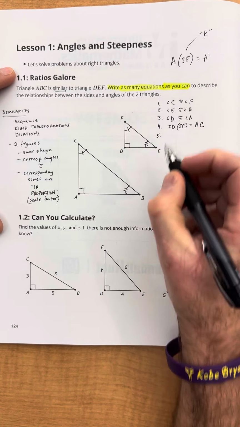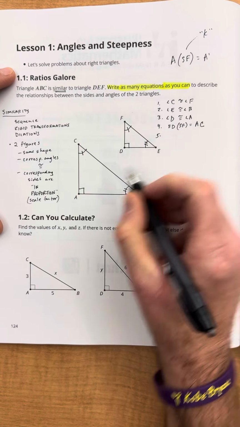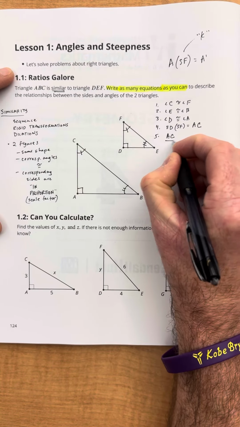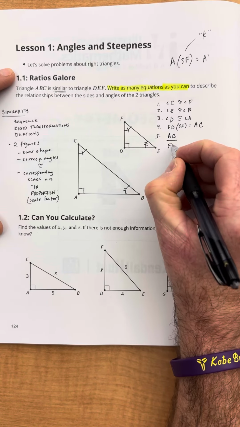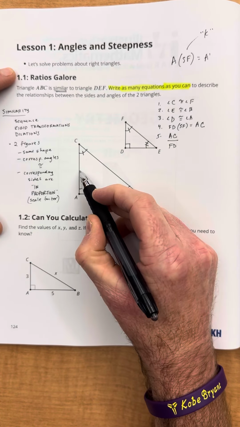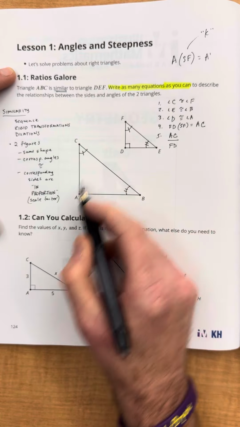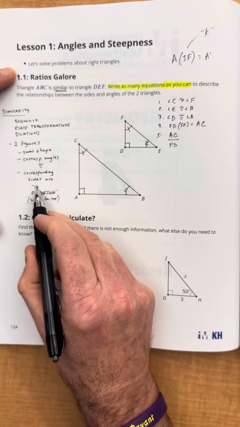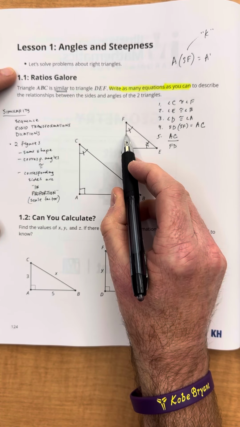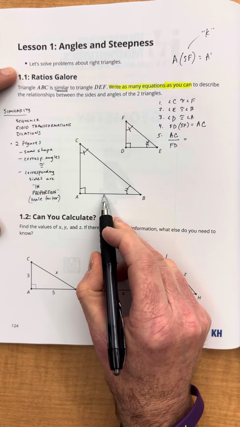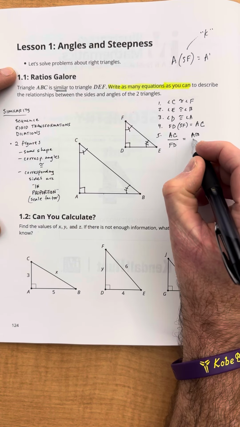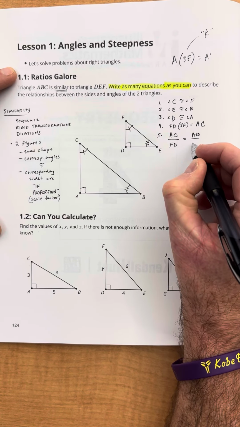All right, let's go a fifth. Let's start comparing sides. So AC over FD, so this side divided by this side. Remember the ratio of the sides. Corresponding sides are always going to be in the same ratio or in the same proportion. So this divided by this will equal this divided by this. AB over DE. There's the fifth.